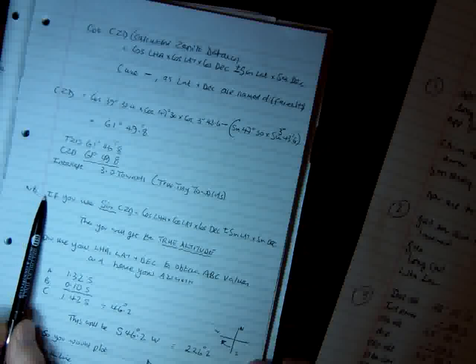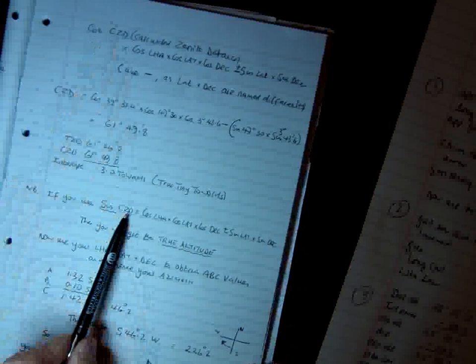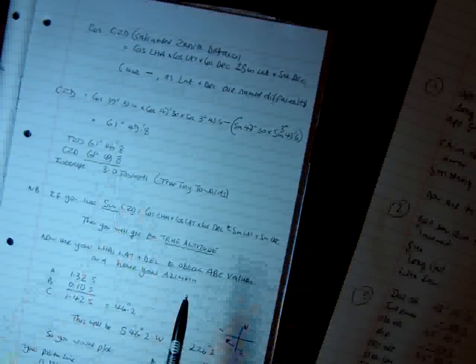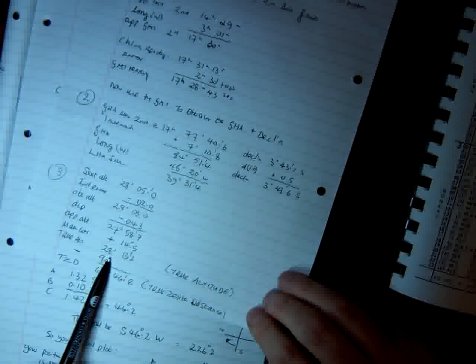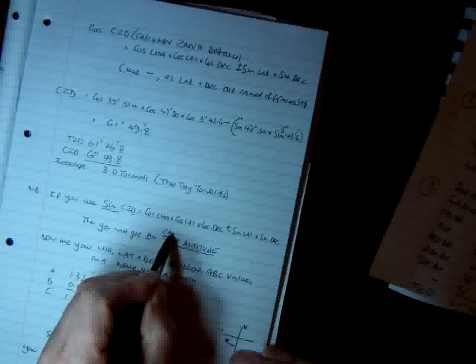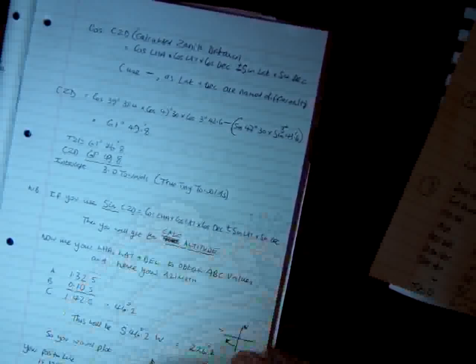Just on a note there, if you use sine CZD sine instead of cos, then you'd have got the true altitude out. So from the previous calculation, our true altitude 28°13.2′, by using sine, you'd have got the calculated altitude, which you would apply to the true, and that would give you the intercept the same.